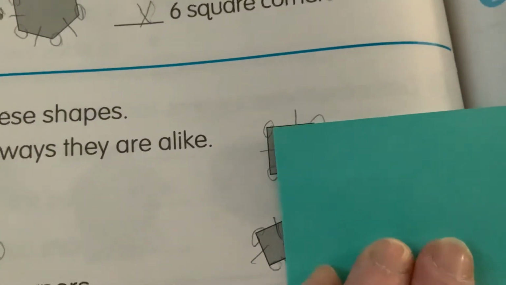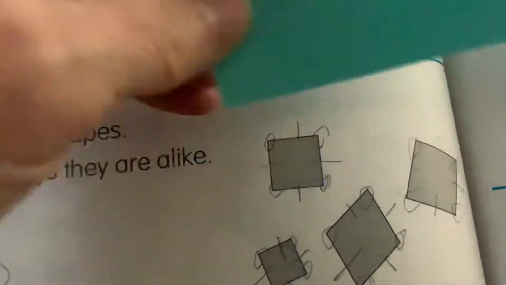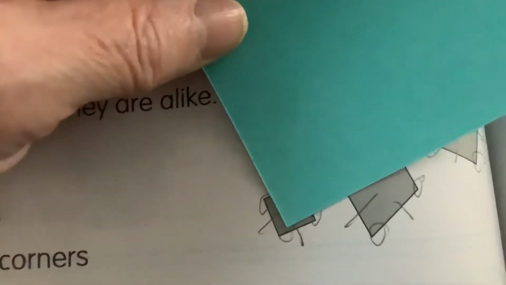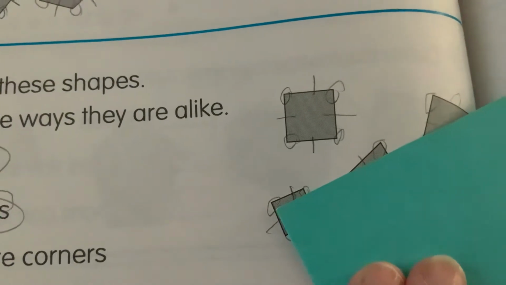This is a square corner. And this is a square corner. So that one has all square corners. The little one touches both sides of the card, touches both sides of the card, and touches both sides of the card.